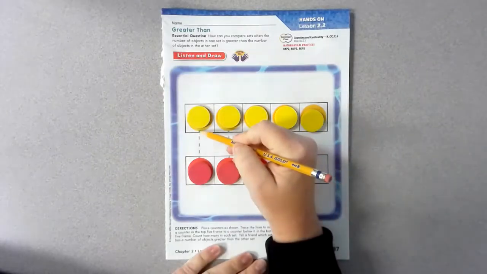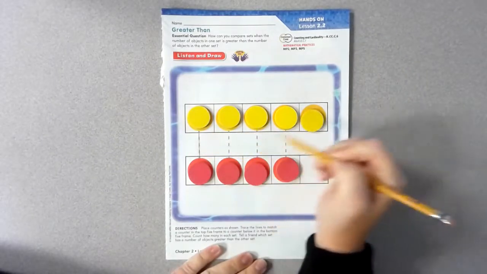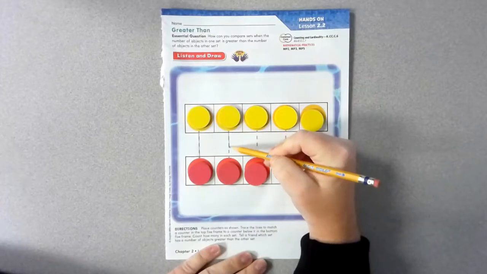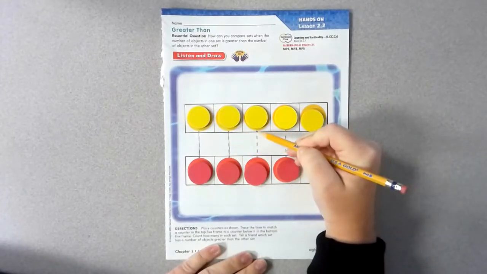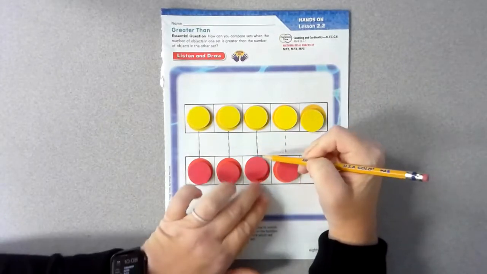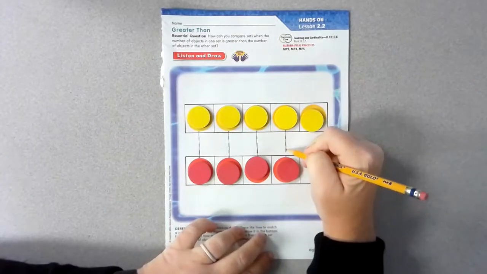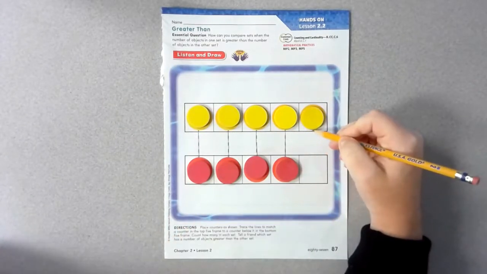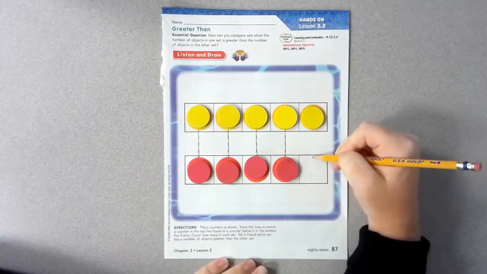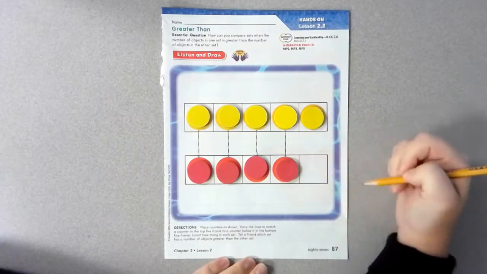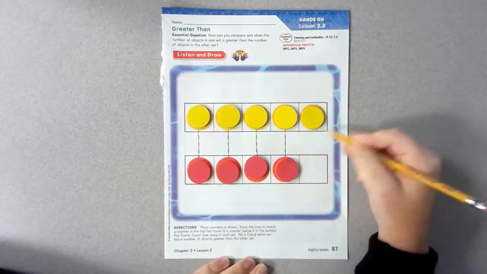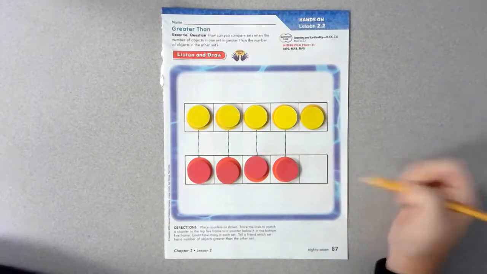So when we do that, we just do our line here from top to bottom, top to bottom, top to bottom. That one has a partner, this one has a partner, but I can't draw a line here because I don't have a counter there. So we don't draw a line down.